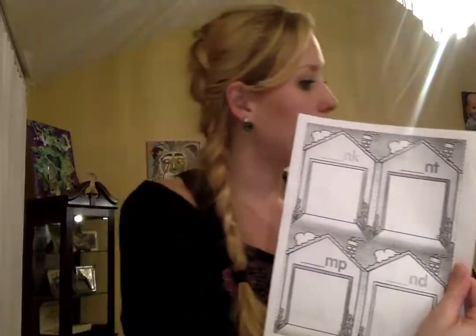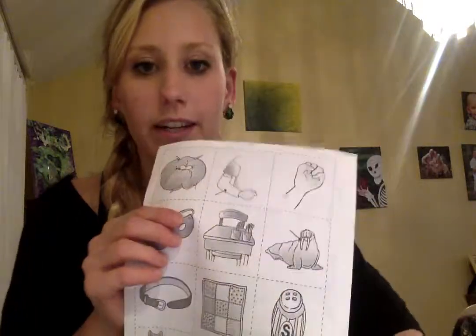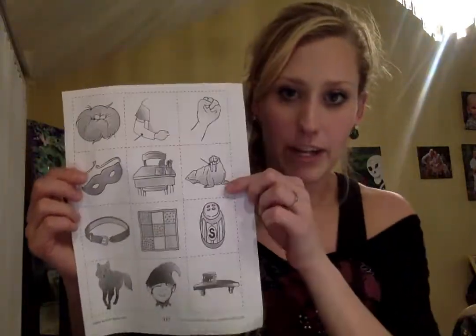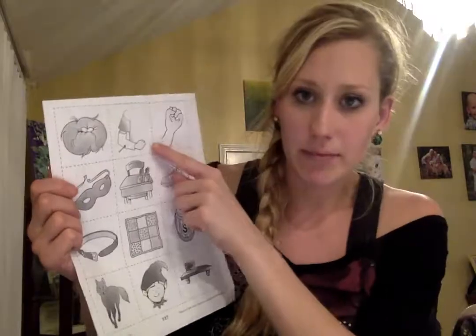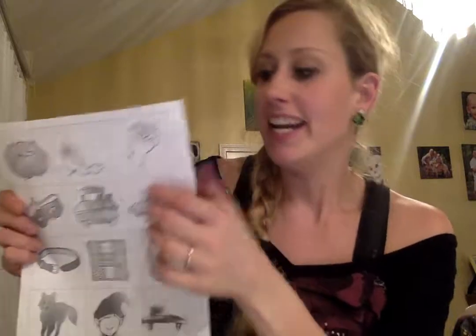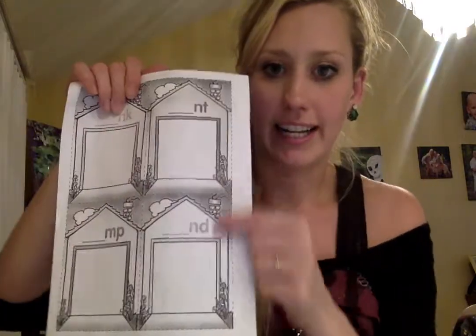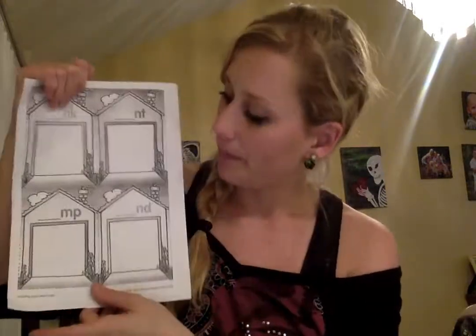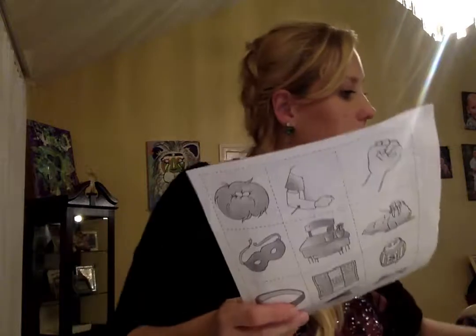What they would do is cut out their pictures, and then they would identify the picture, like this one's hand. So the blend is nd, and then they would put it in the house. They would cut them out on different pages and put them in their house, and we'd go around and check while they were doing that.